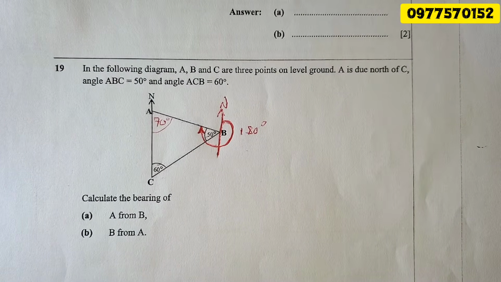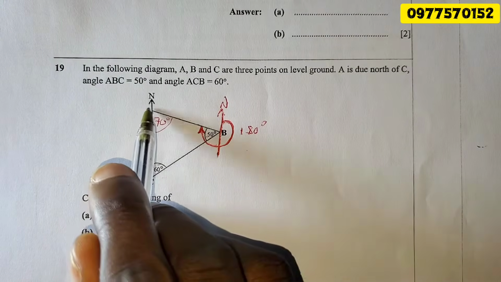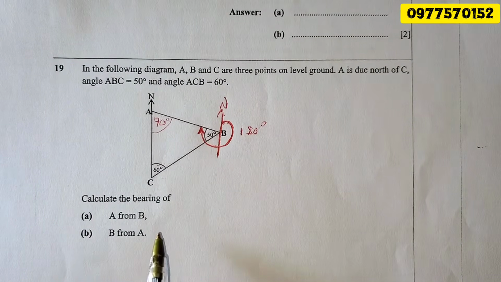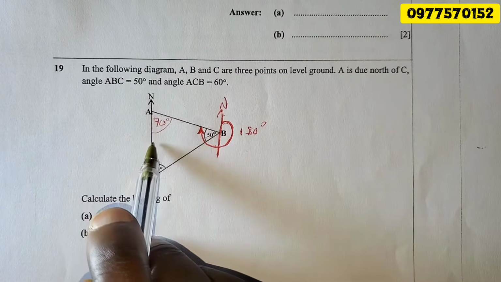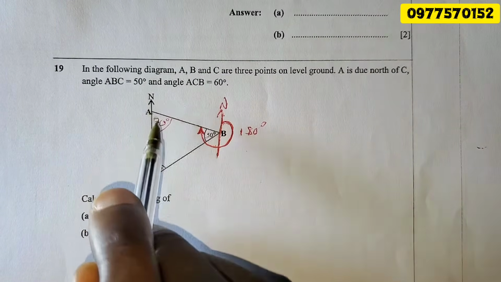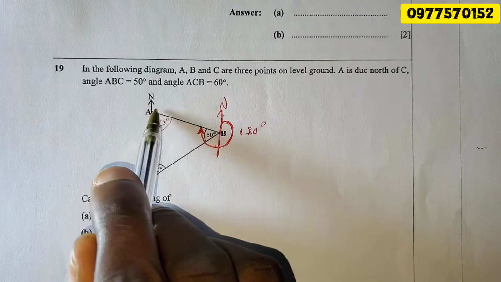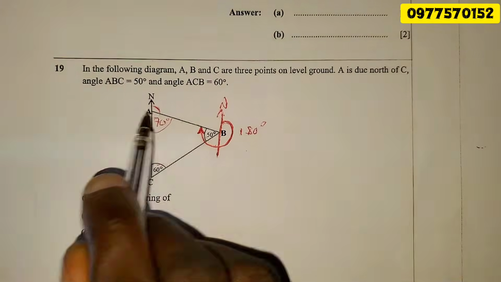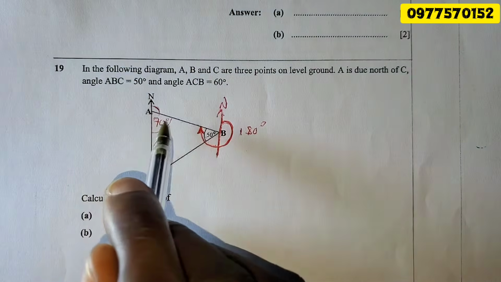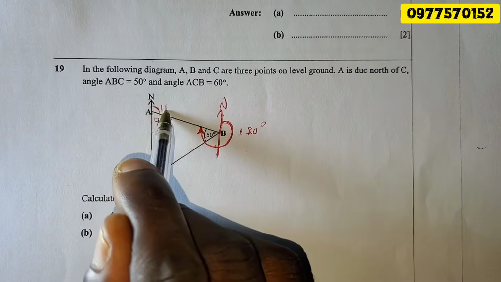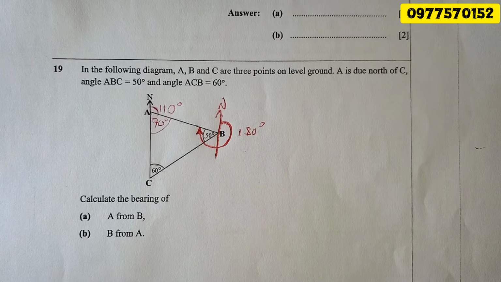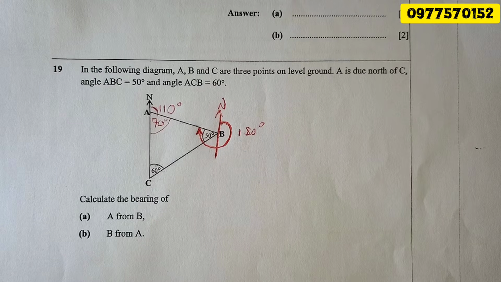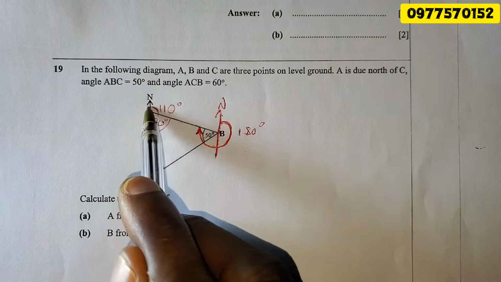And if you can see very well, this is a straight what? A straight line. Are we together? It is a straight line. So a straight line is 180. So we should also know this angle. Are we together? This angle here. Okay? So if here is 70, then here is 110. Are we together? Yes. Okay? 110. So we can use this principle.